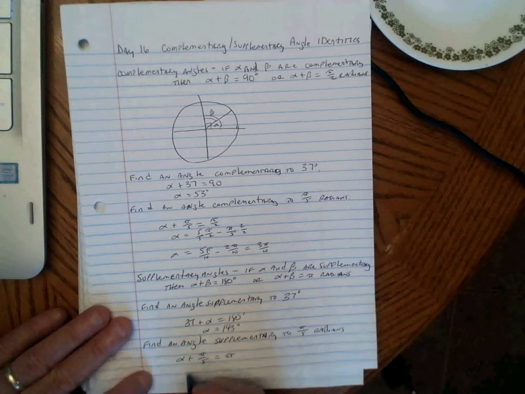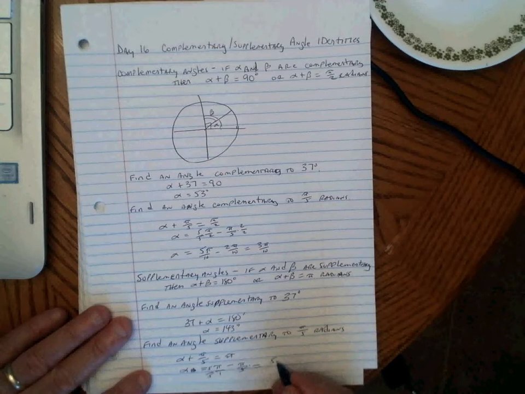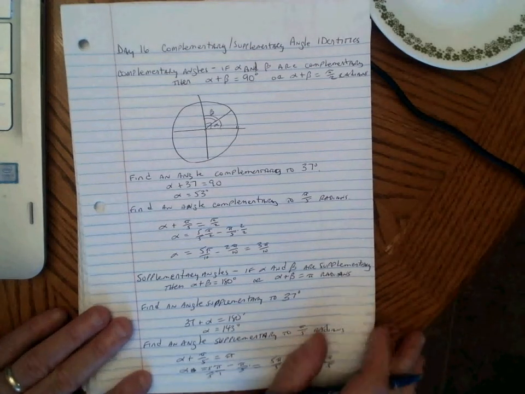Subtract pi over 5 from both sides. Remember, pi is the same as pi over 1. We make a common denominator, so multiply by 5 over 5, and we get 5 pi over 5 minus pi over 5 makes 4 pi over 5, and that's an angle supplementary to pi over 5.